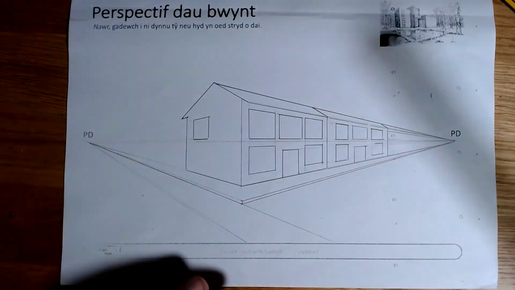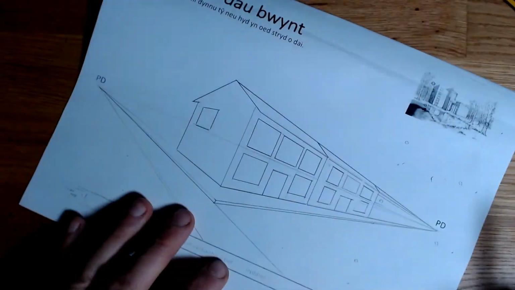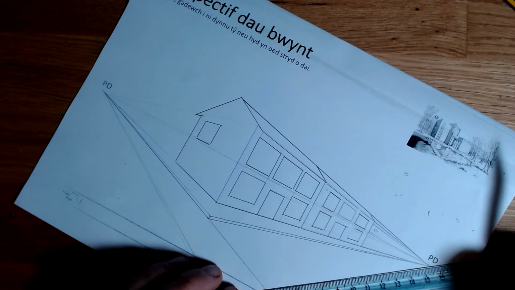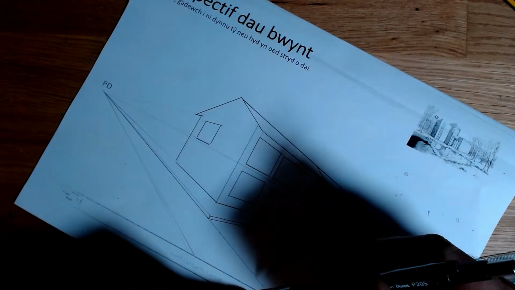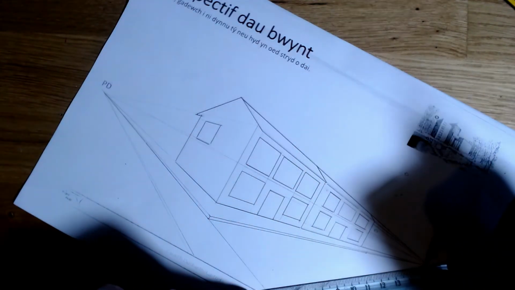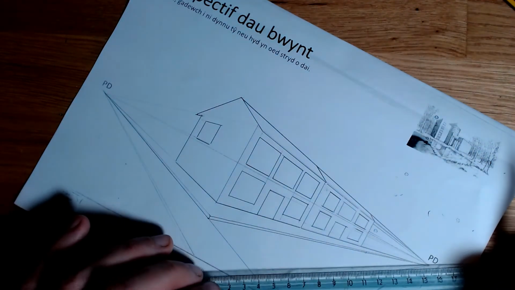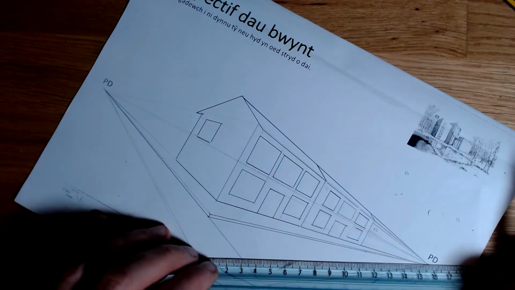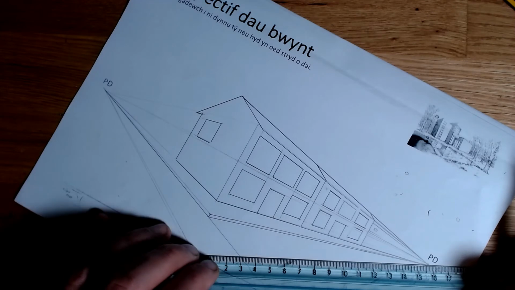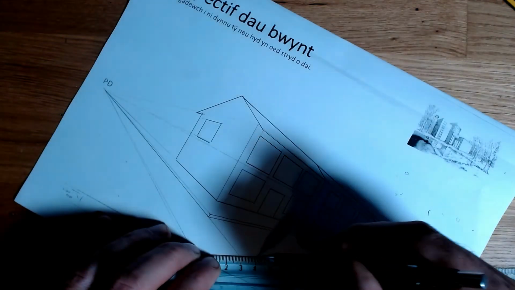It's very important to remember that these follow the same line. And then that road goes all the way back to the vanishing point here. And then we'll add some detail in for the white line that comes down the middle of this road.